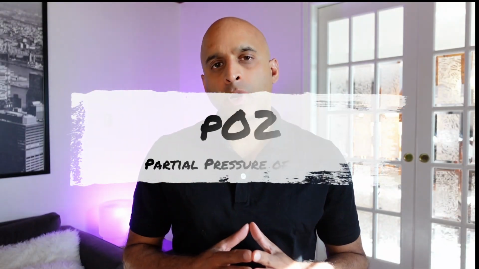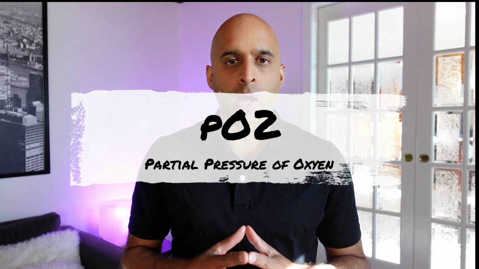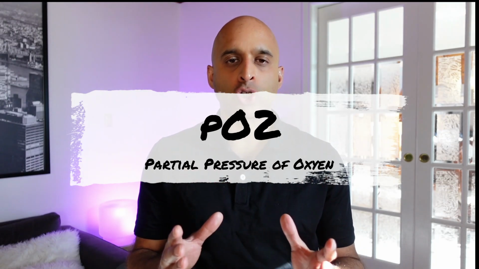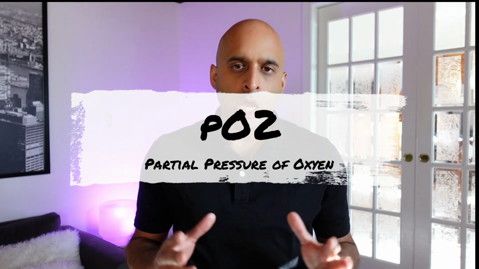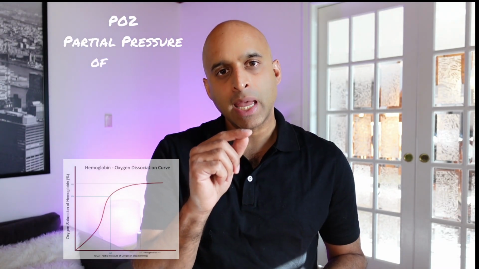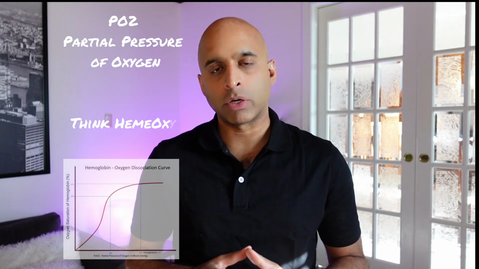So the third variable that we can derive from a blood gas is the pO2. That is the partial pressure of oxygen in the blood. As we discussed earlier, a blood gas can be drawn from the venous side, in which case you would obtain a PvO2, v standing for venous, or on the arterial side, a PaO2, a being arterial.